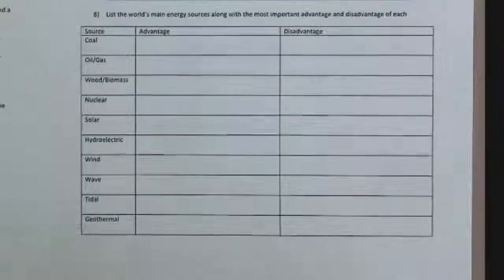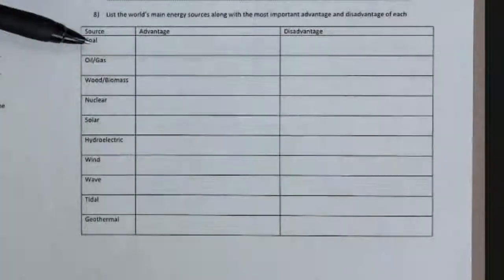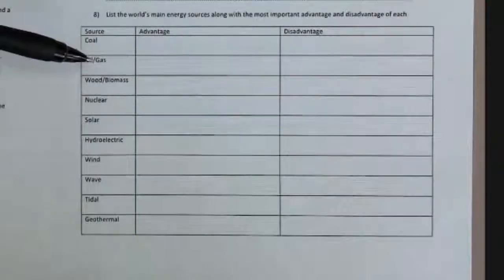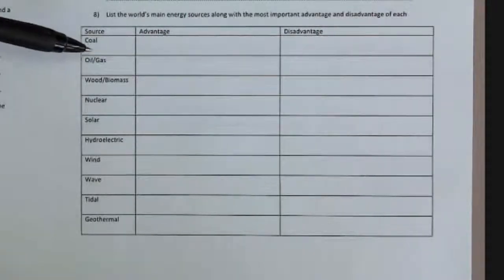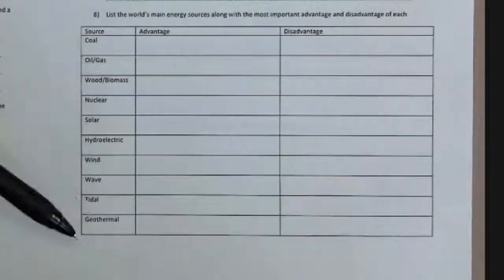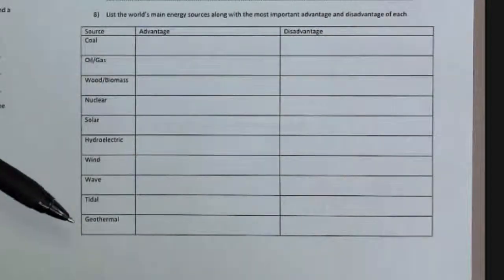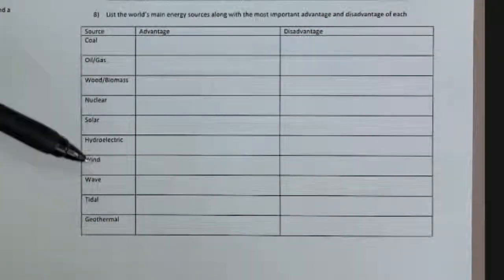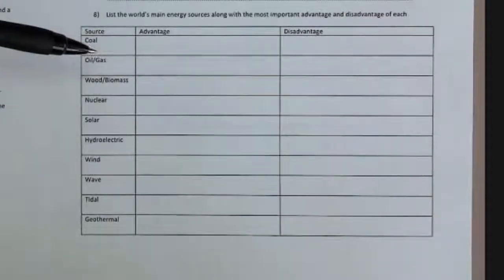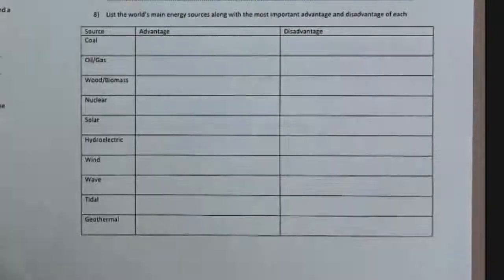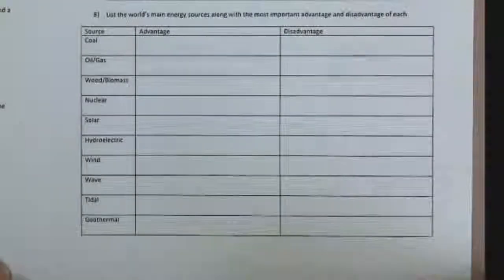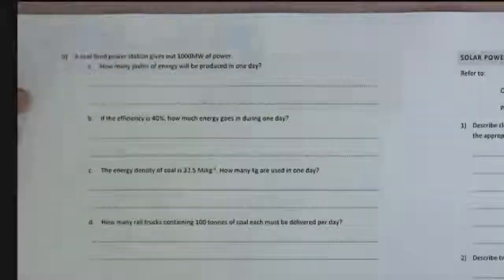And here again you can refer to the Pearson textbook to have a look at some of the advantages and disadvantages, if you can't think of them yourself, of these various sources of energy, and try to identify the sort of key advantage and the key disadvantage, and there may be two in some cases. Okay. All right, and we'll work through this example.